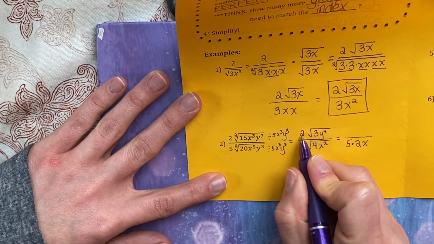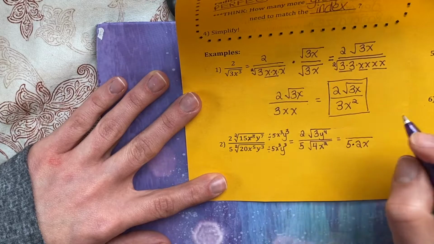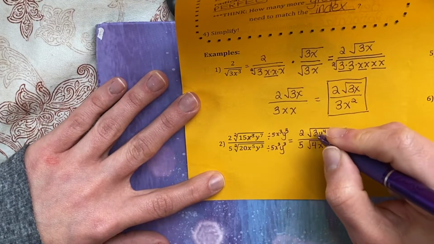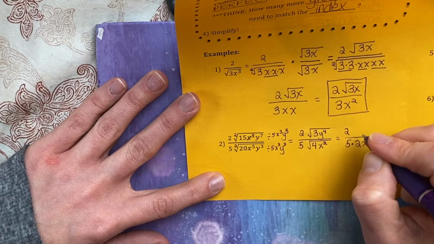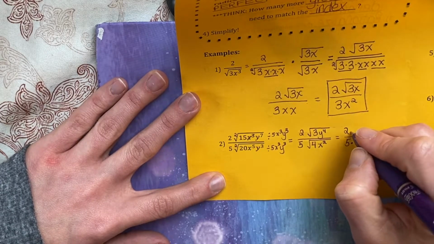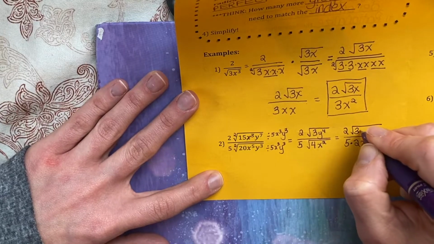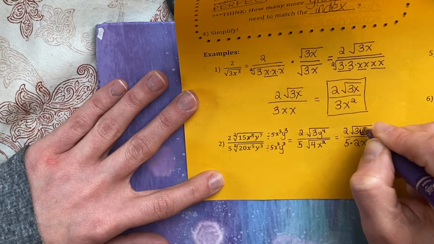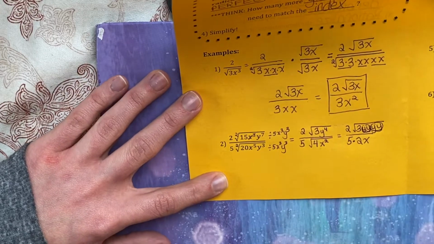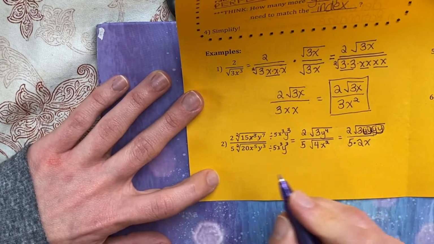Now, in the numerator, we have 2. Can't simplify the square root of 3, but y to the 4th, I'll just write that out. That gives us 4 y's, so 2 groups of 2.